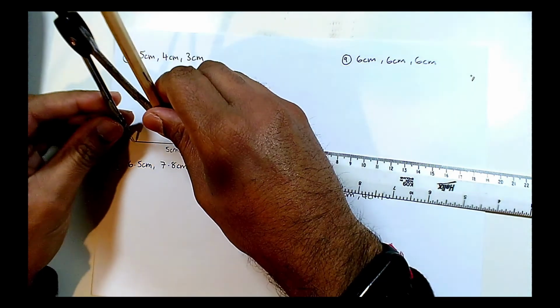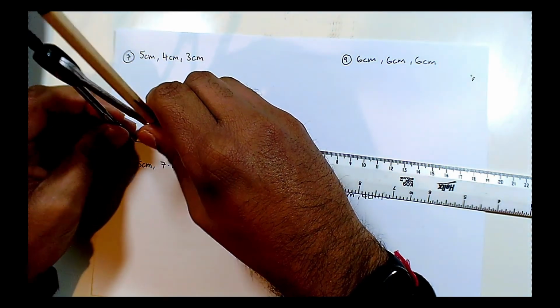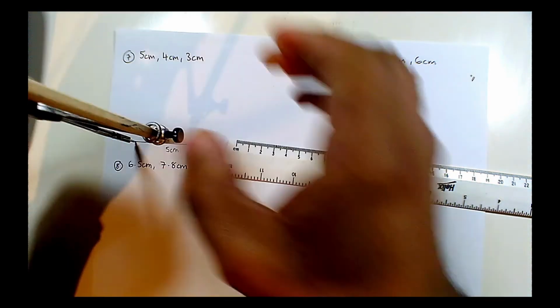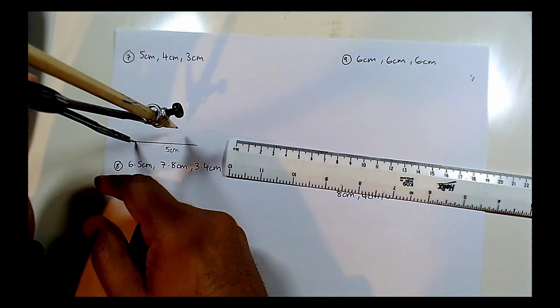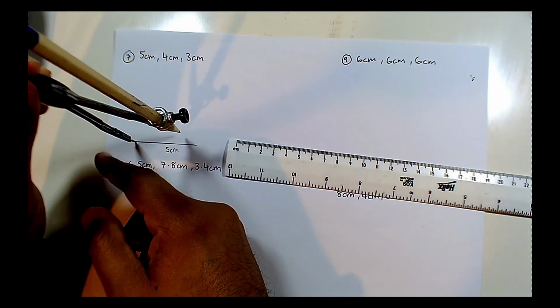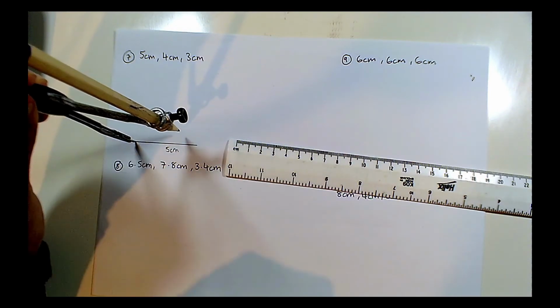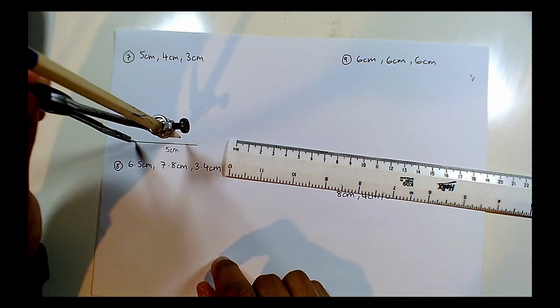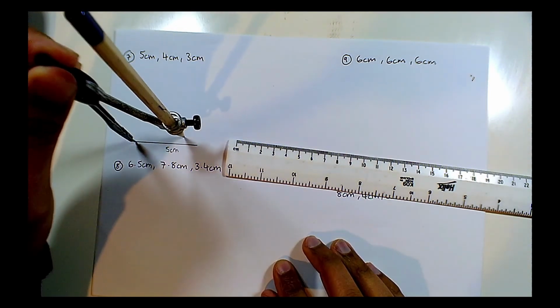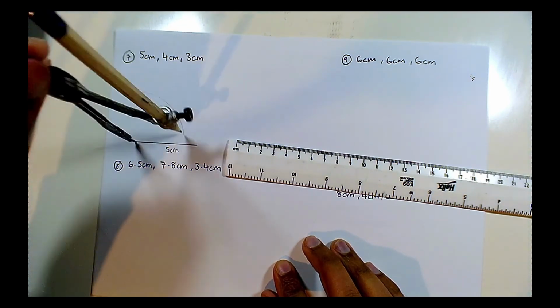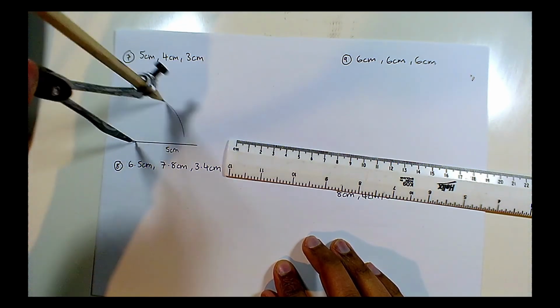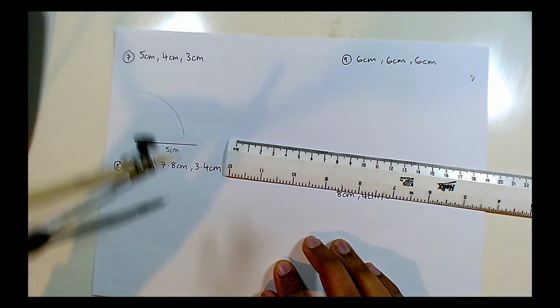So what I'm going to do is put the pin on one end of the line. Now if you're not comfortable drawing arcs, then just make sure you give the standing leg of the compass a big tap. If it moves, then you're not putting enough pressure on that standing leg. And then what you need to do is just draw an arc in between the line. Now, it doesn't really matter how long your arc is, but it does need to resemble something that looks like that.